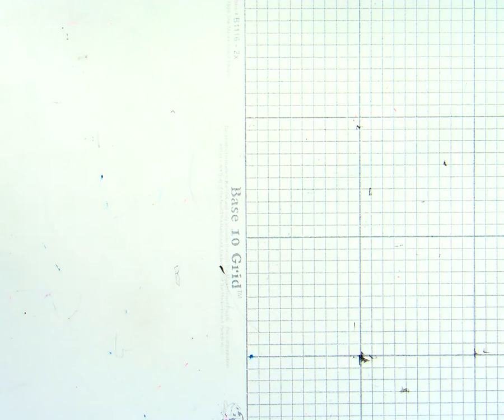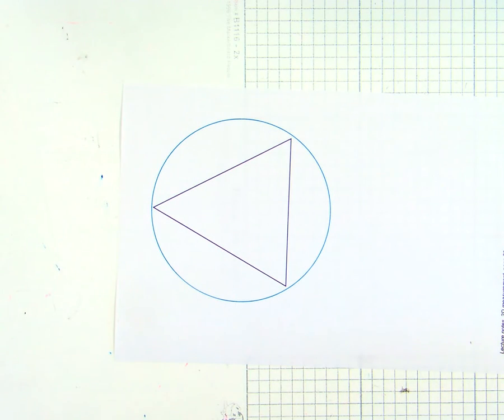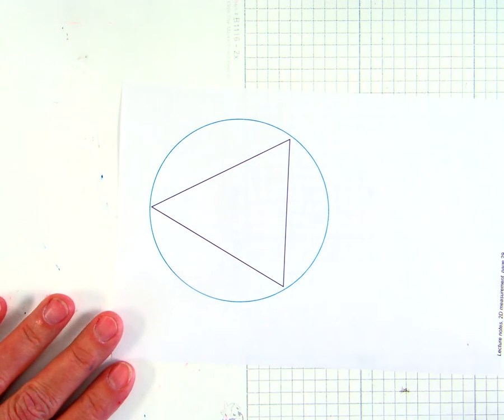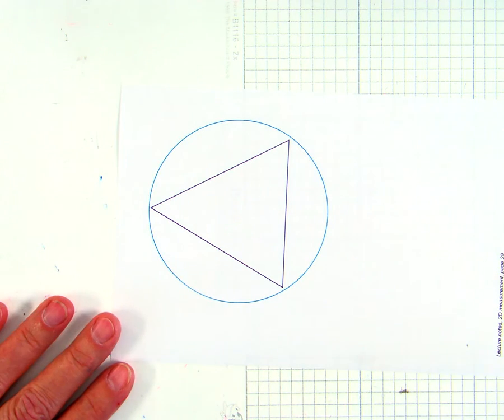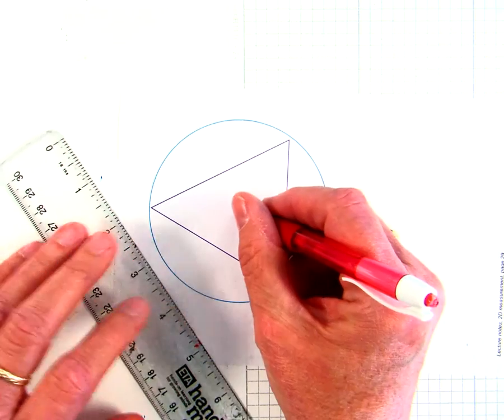Our first one, we'll do an equilateral triangle. Here I have an equilateral triangle. I'm going to go ahead and draw my center.